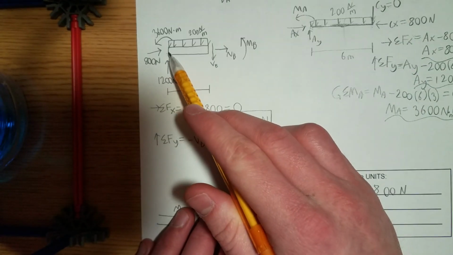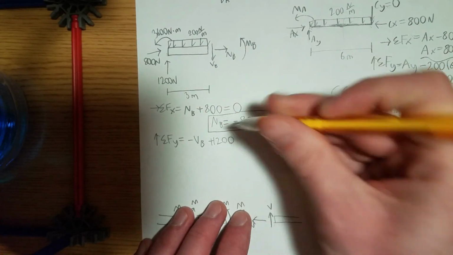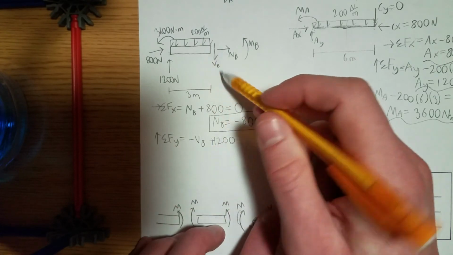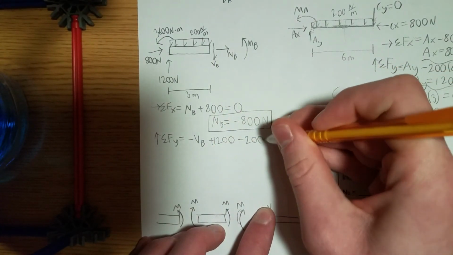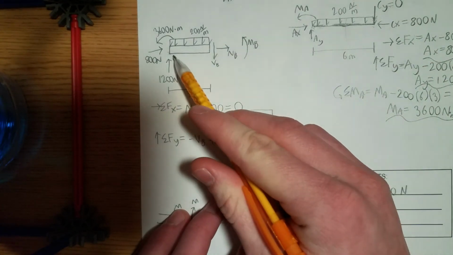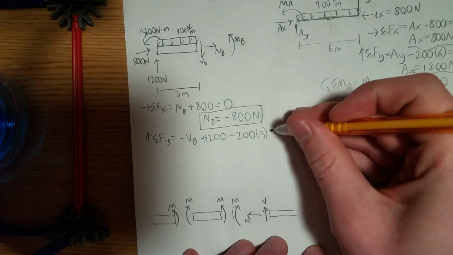And now we need to find all the forces in the y. Well, we've got 1200 going up, so plus 1200. Then we've got the 200 newtons per meter. It's going down, so minus 200, and the entire distance is 3 meters, so we'll multiply that out.